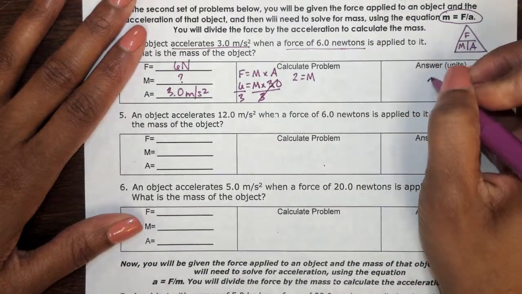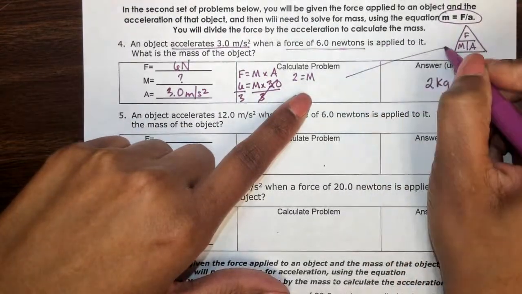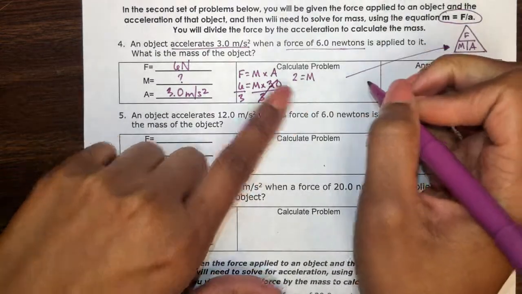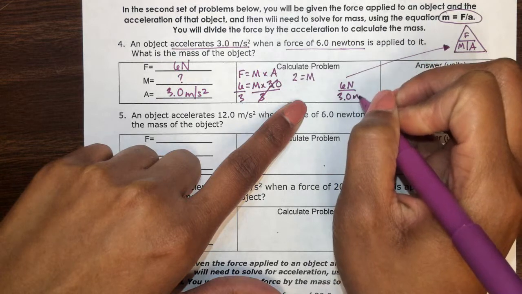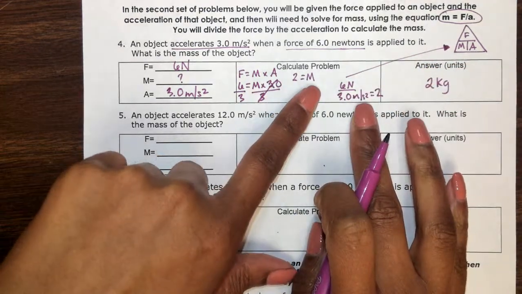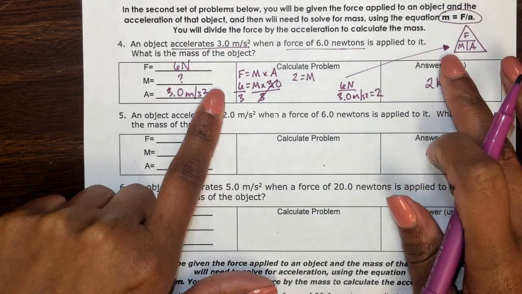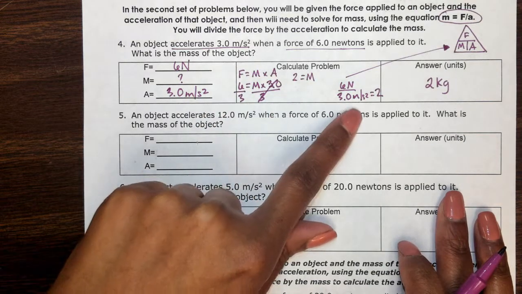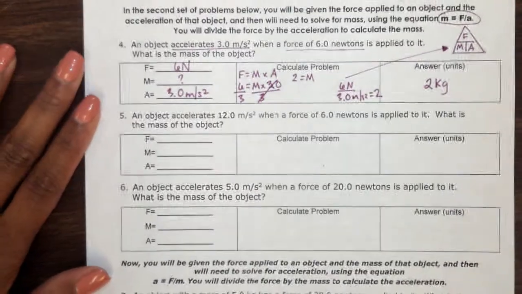So I'm going to do it the other way as well. So it's going to be 2 kilograms. If you want to do it using this, then all you needed to do was to do 6 newtons over 3.0 meters per second squared, and you still would have gotten 2. So if you can't remember how to find the missing variable, you can always manipulate the equation just like math, and you're still going to get the same answer. Alright, and my units are kilograms.